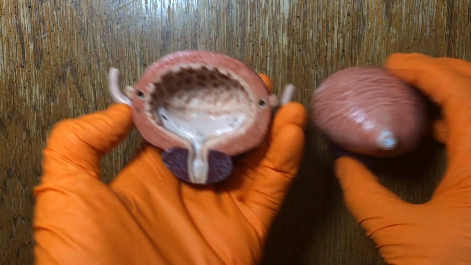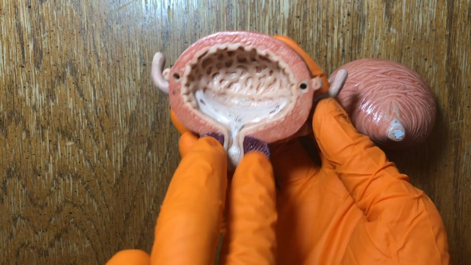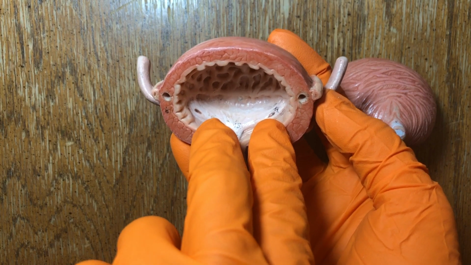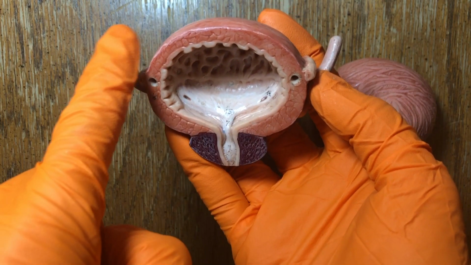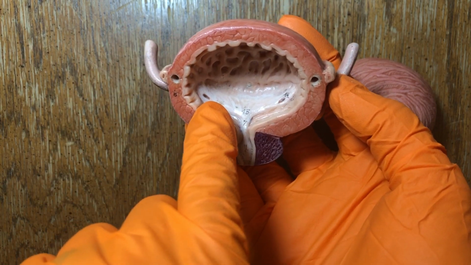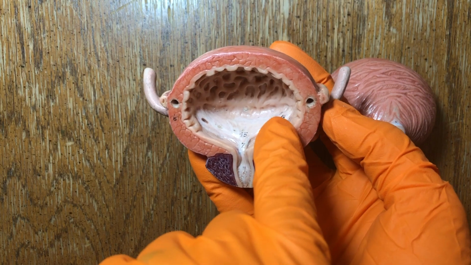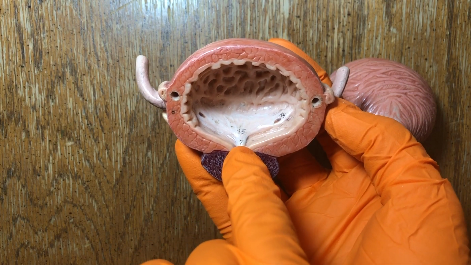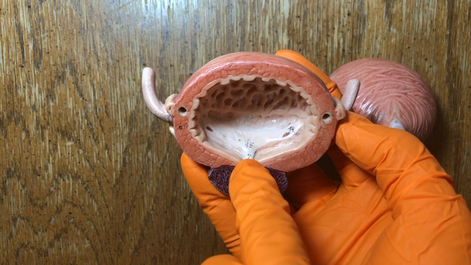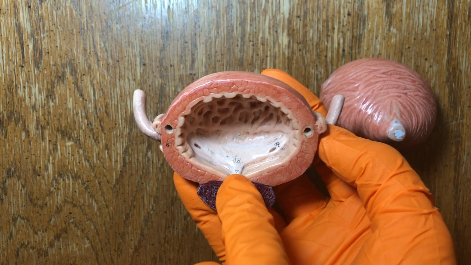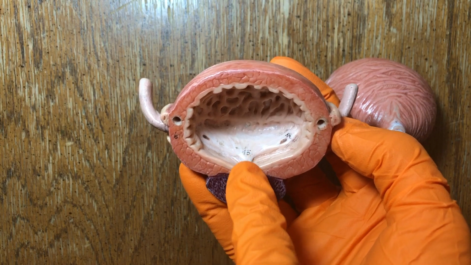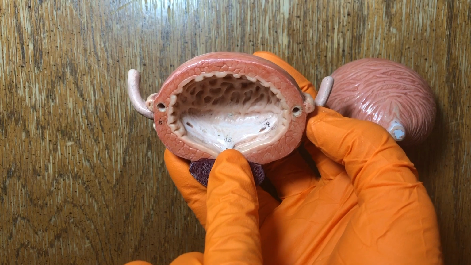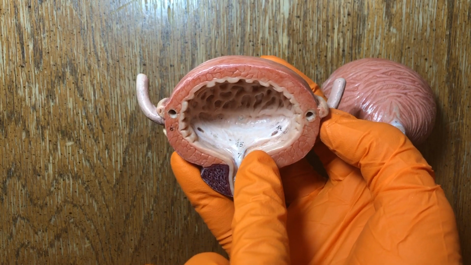So if we were to open this up, these openings are the ureteral orifices, or the ureteral openings. You can see this is where this comes into the urinary bladder here, this left one right there. This is the opening into the passageway called the urethra. And ureteral and urethral sound very similar, so that's why I try to really overemphasize these words when I'm teaching it, so you guys know exactly what I'm saying.